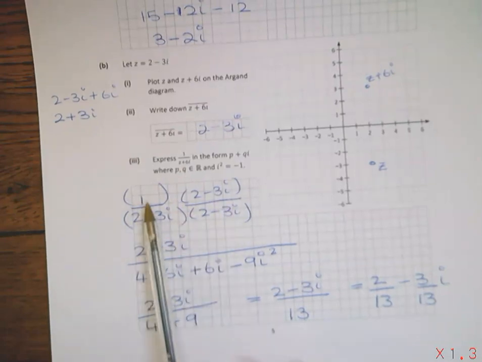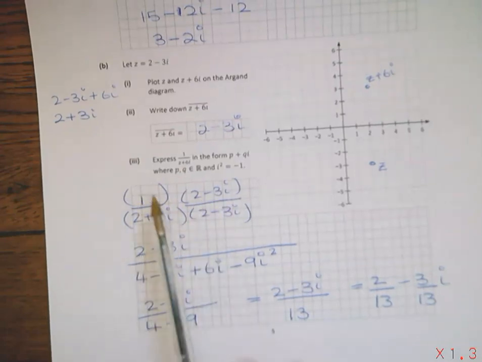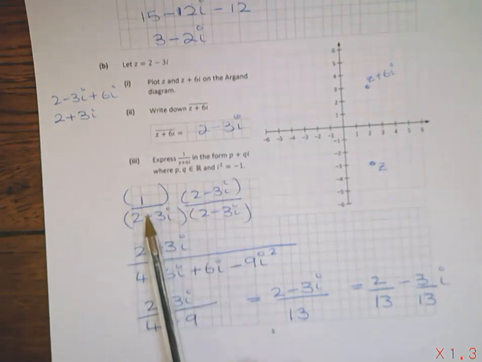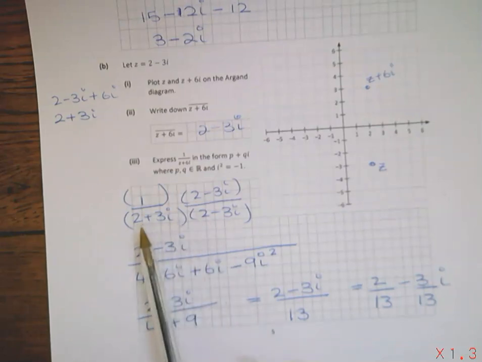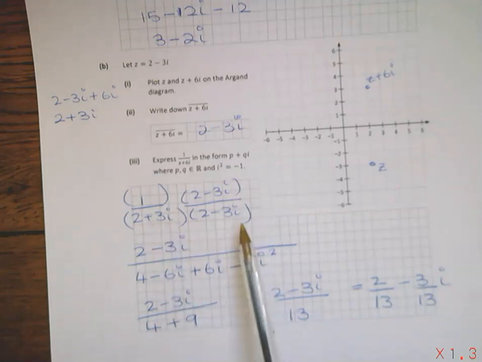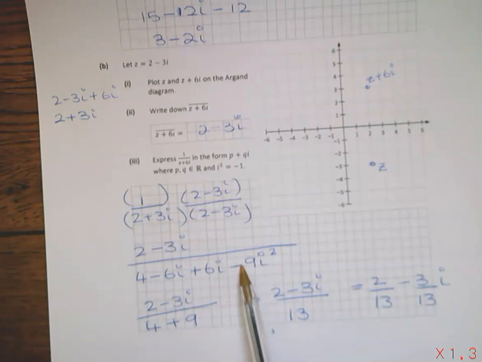So the top line is simple. 1 times 2 gave you 2, 1 times minus 3i gave you minus 3i. For the bottom, you've got 2 pairs of brackets, so you have to remember you're going to split the first bracket. So you're going to go 2 times 2, which gave you 4, 2 times minus 3i, which gave you minus 6i. Then you go plus 3i times your 2, which gave you plus 6i, and plus 3i times your minus 3i, so plus and a minus gave you minus. 3 by 3 gave you 9, and then you got an i squared.